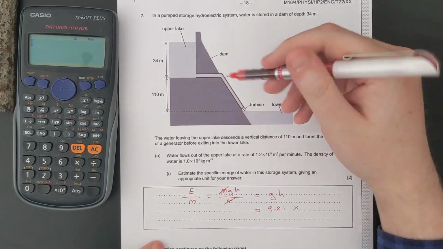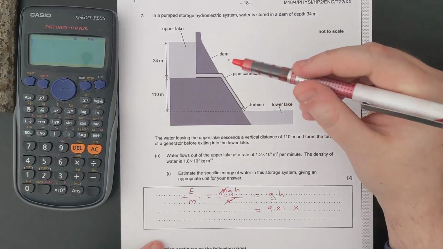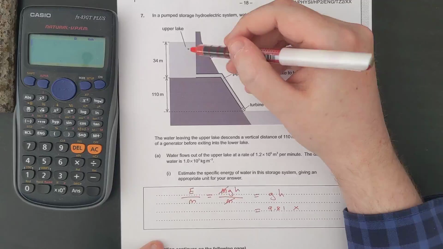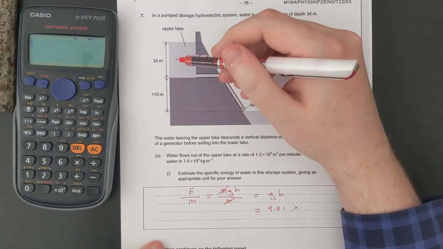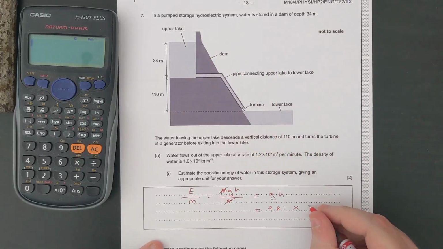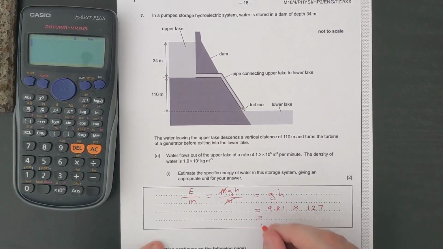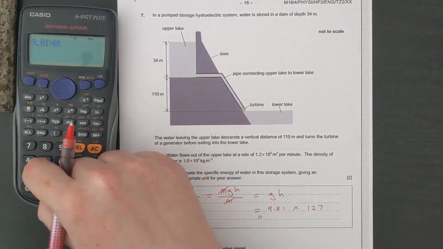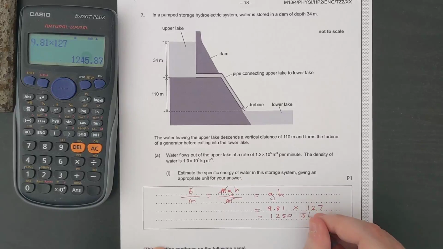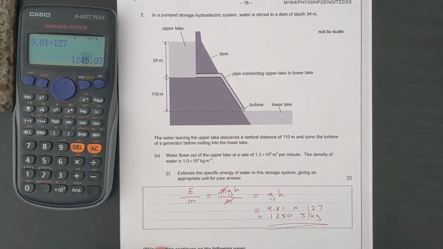at which the water is exiting through your turbine, you need the average gravitational potential energy of this water, or in this case the average height, therefore. So the average height is 110 plus another 17, so 127 metres, which gives you your answer of 1,250 joules per kilogram as your answer to 3SF.